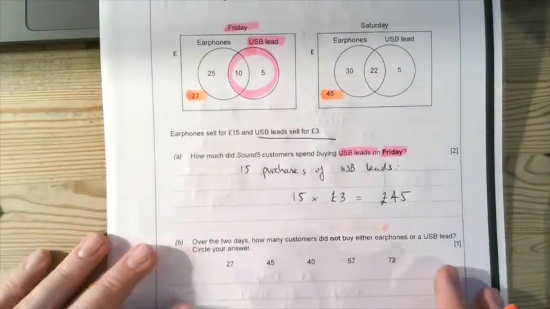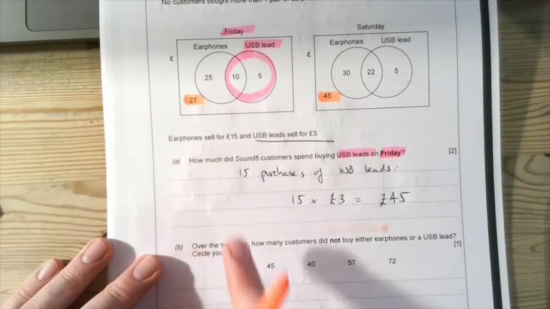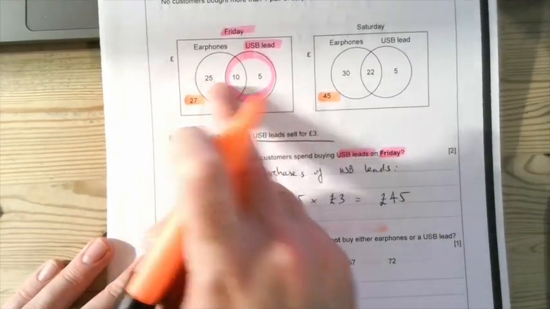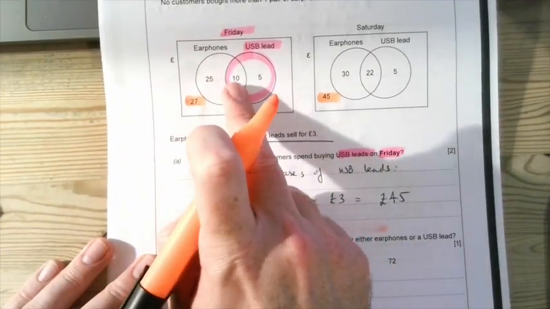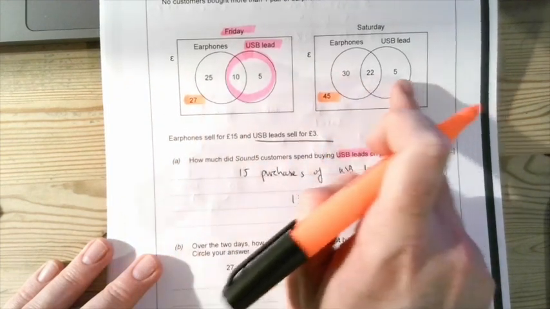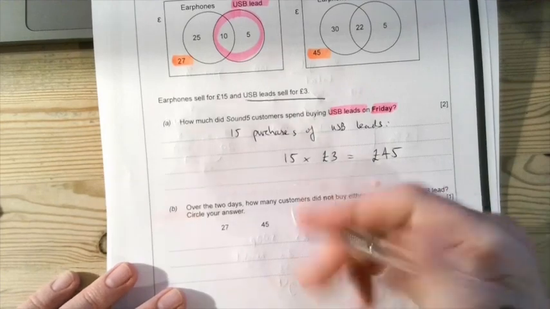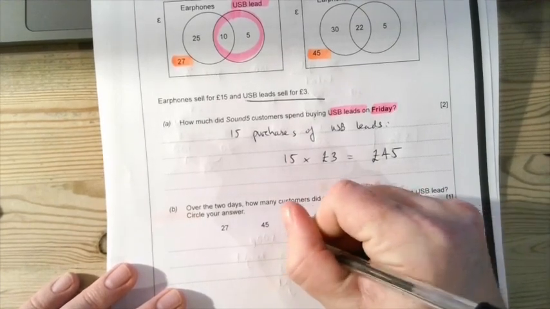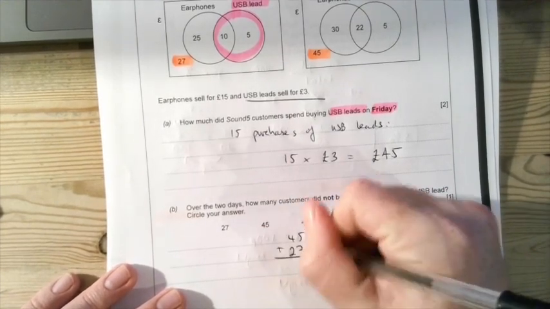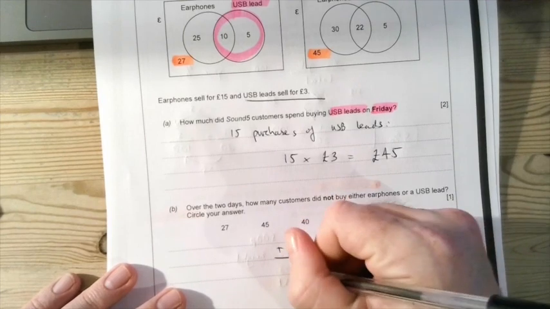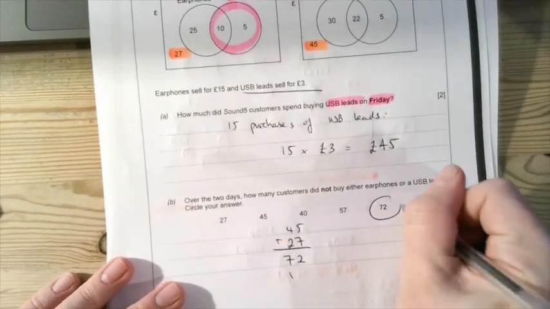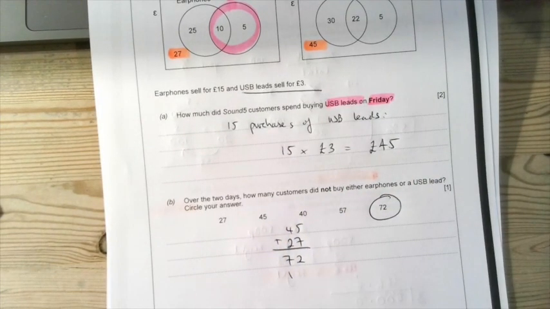So the numbers on the outside would suggest they didn't buy anything at all. These numbers here, the 25 bought just earphones, these 5 just USB leads, these 10 bought both. The same is true here as well. So I'm looking for 27 and 45. If I add those two numbers together, 27 and 45 is 72. So I'm hoping it's that answer there.